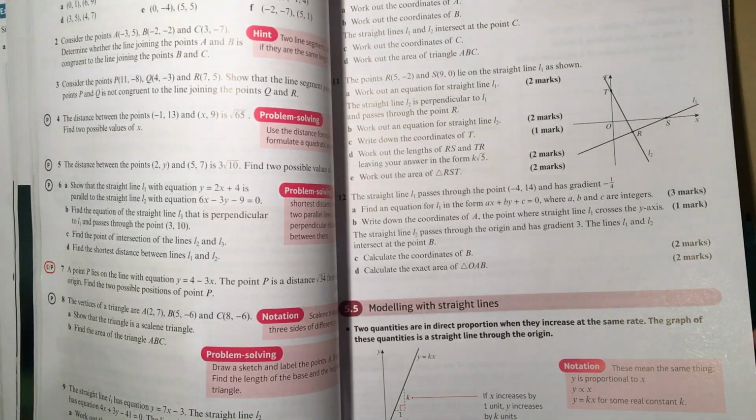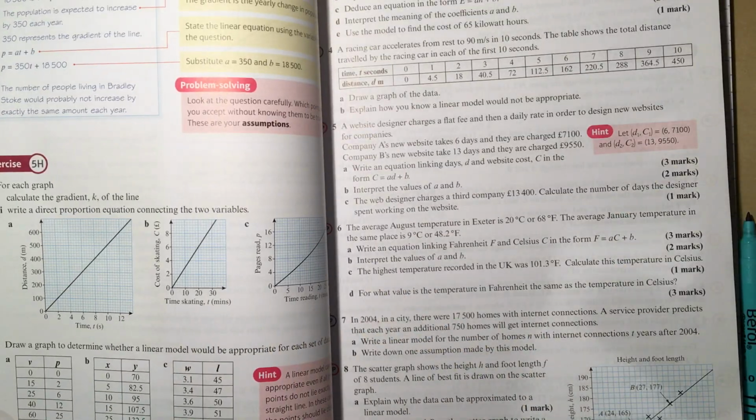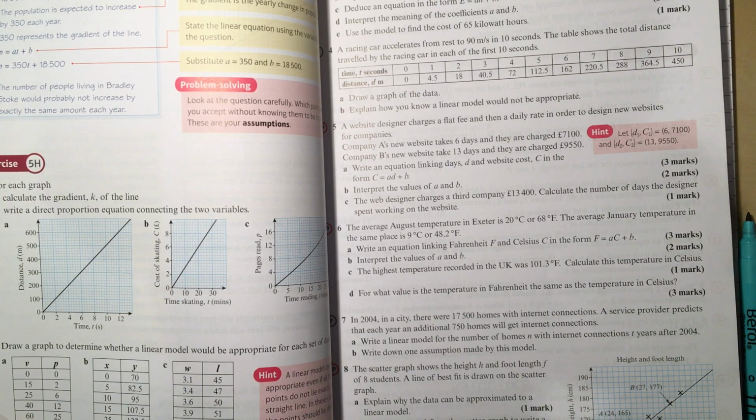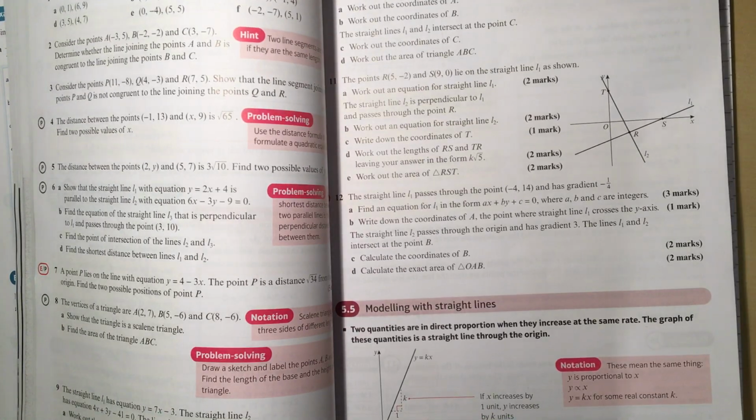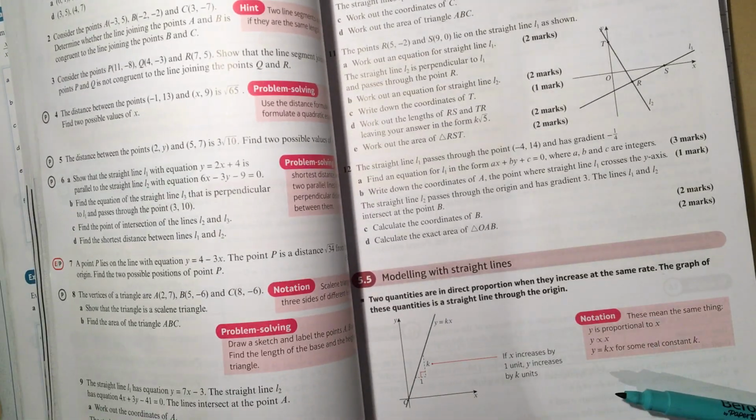we're going to think of modelling as an in-context kind of question. There's not a huge amount that we can say in a video like this. It's really about you looking at the sort of questions they ask you and applying yourself to those questions. There is a little reminder here that a proportional situation would look like this.